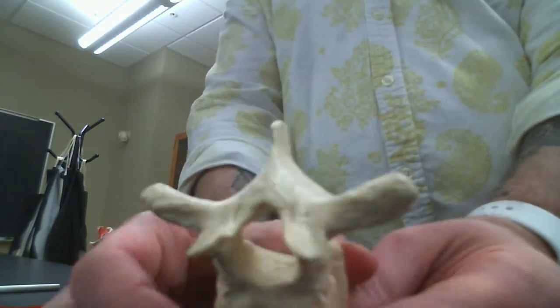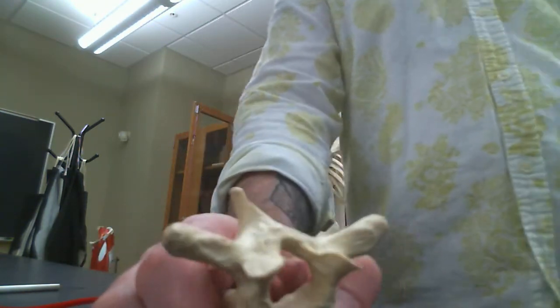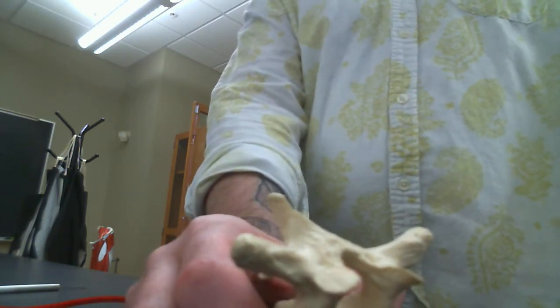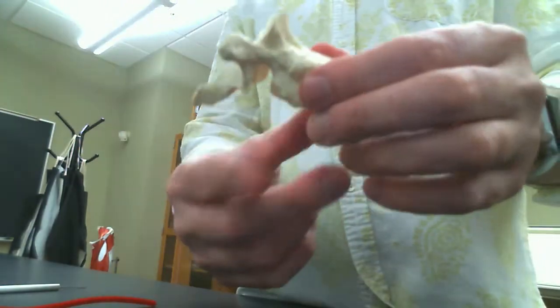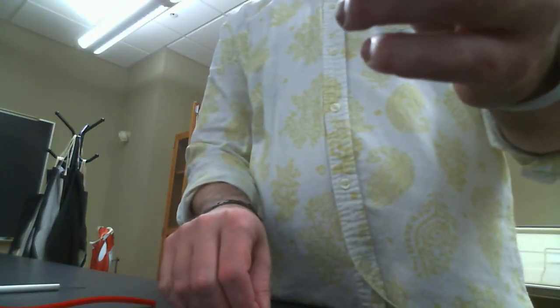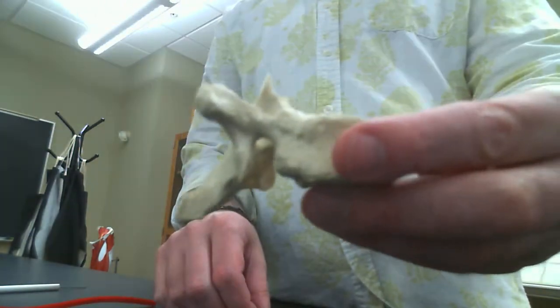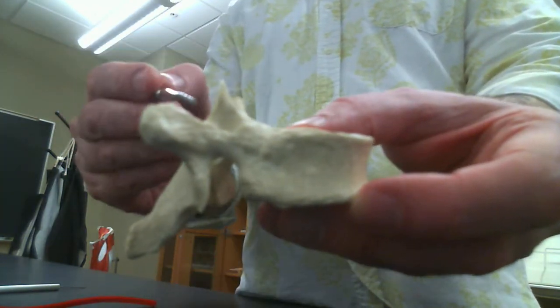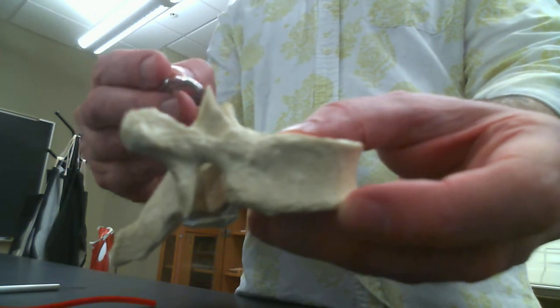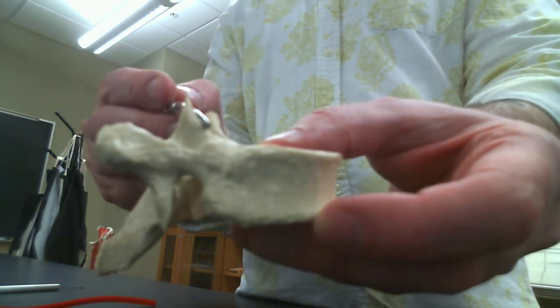Next thing we're going to look at is the superior articular process and the inferior articular process. Obviously, superior means towards the head, and inferior means towards the feet or away from the head. If you look over here, we're going to tilt the vertebra laterally. This entire thing right here is the superior articular process.